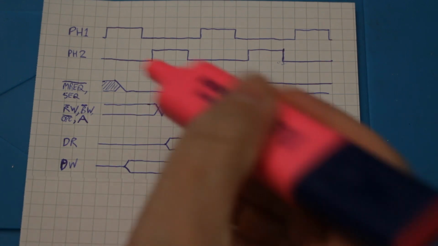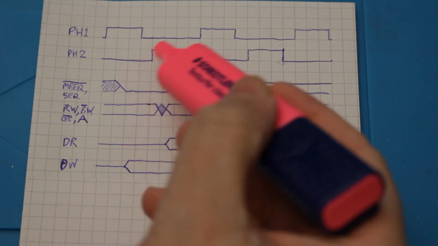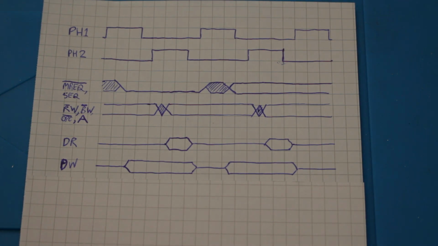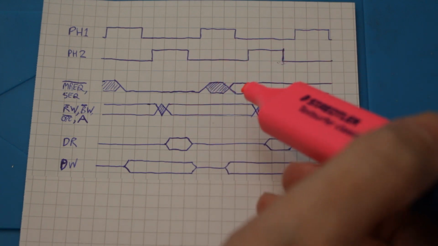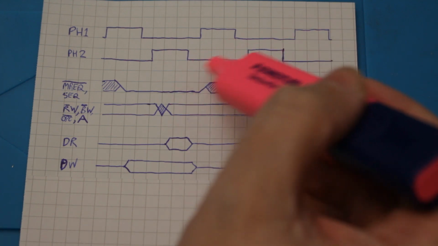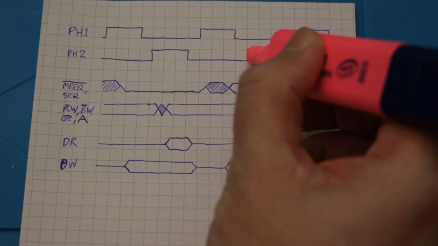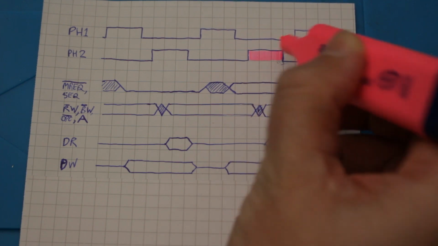I'm going to do this based on Phi 2, because like with the 6502, the portion of time when phase 2 is high is broadly speaking the time during which the CPU is accessing the bus. That could be relevant later on if we do some video access as well, because the portion when Phi 2 is low is obviously the best time to be doing that. So I'm just going to highlight this second cycle that I've included in the diagram here.